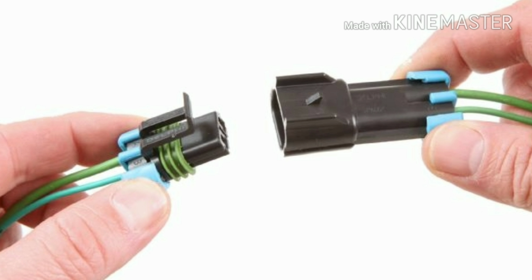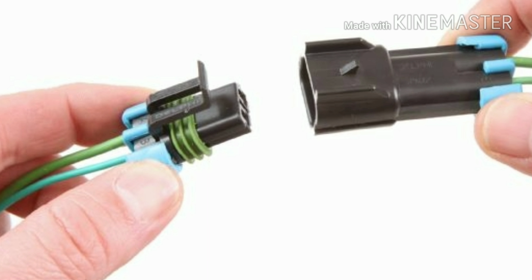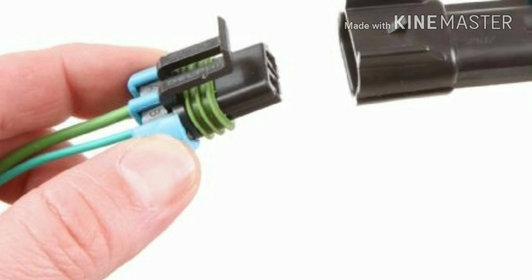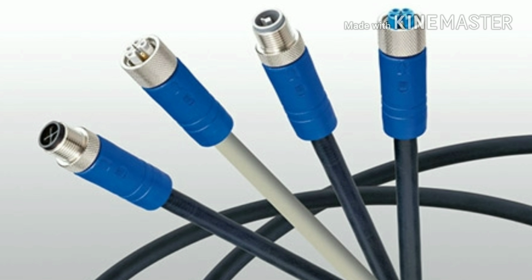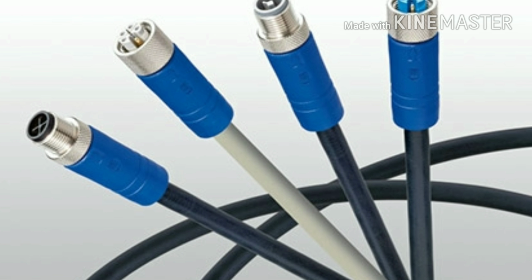Industrial female connectors may have a series of threads into which the male connector is inserted or tightened. How to use male and female connectors. In most cases, male and female connectors can be added one to the other for a multitude of uses.